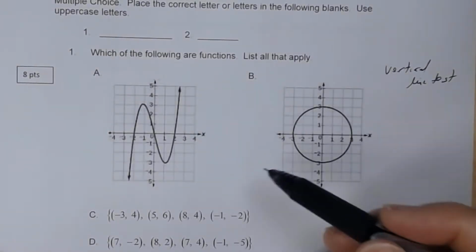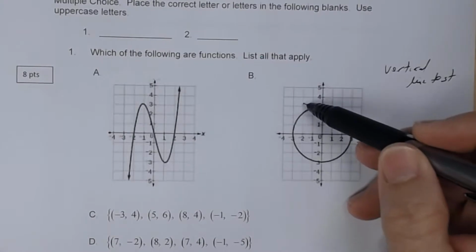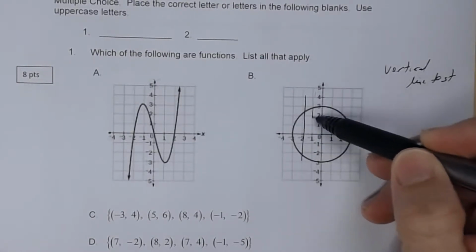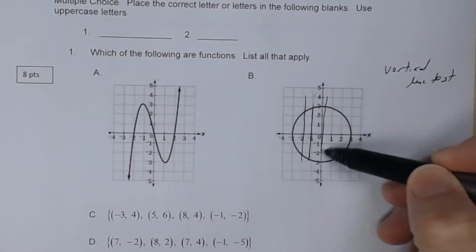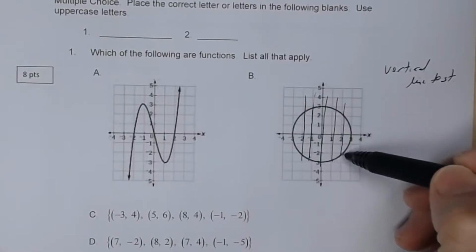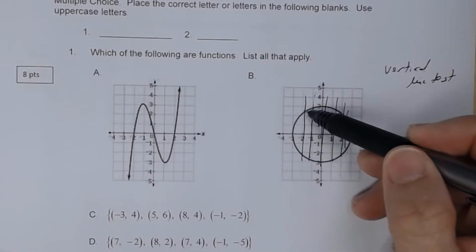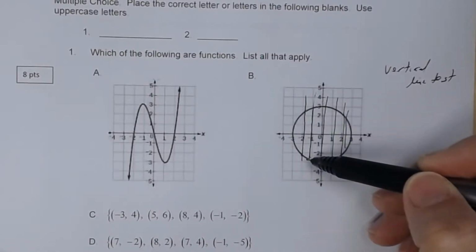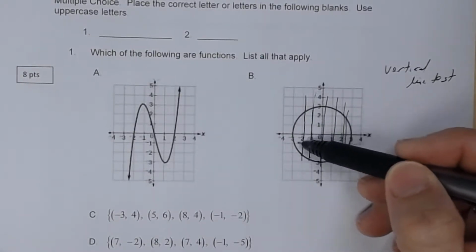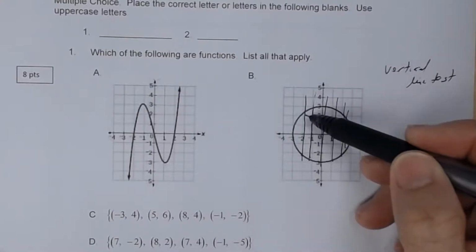If you notice in, let's say, B, if you draw a vertical line in an infinite number of places, at least one place, this vertical line intersects this graph in more than one point. So that means that this x value right here has two y values.